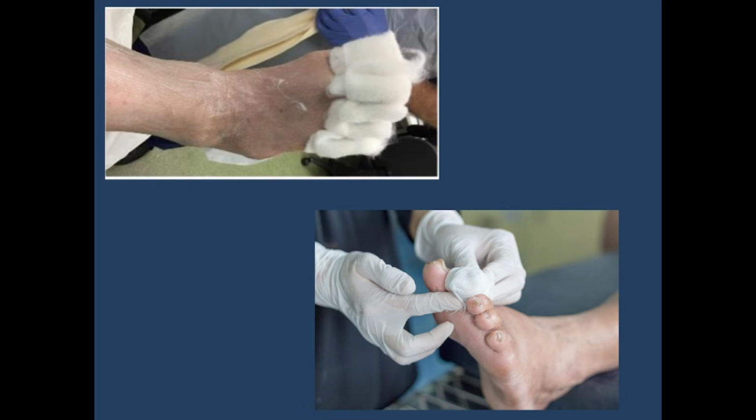The other thing is, you might see fungal infection between the toes in diabetic patients. How do you treat them? What is the practical advice you should tell them?